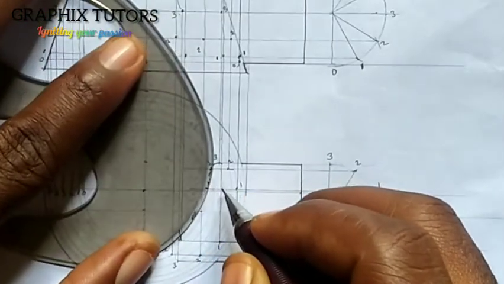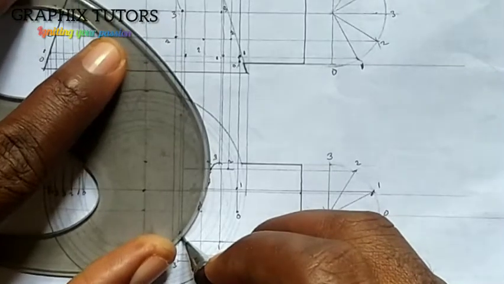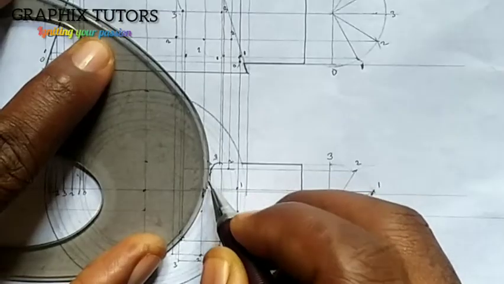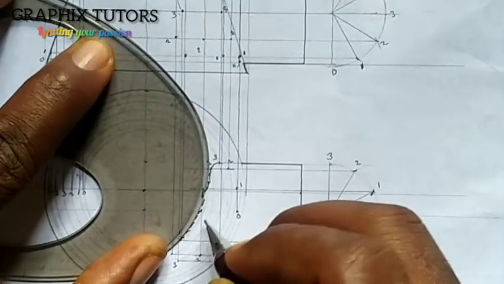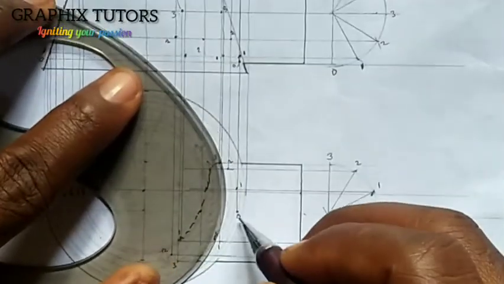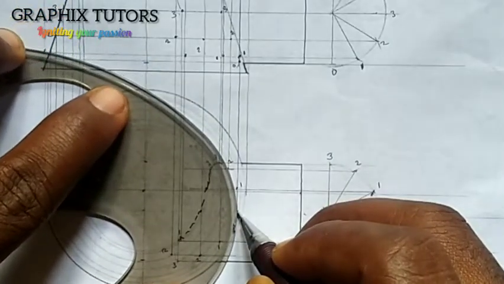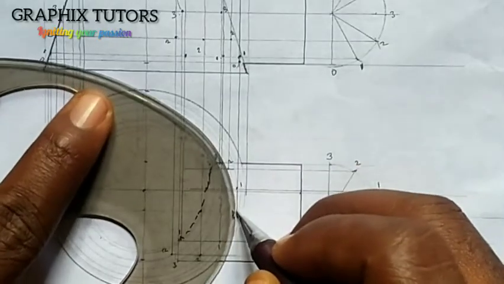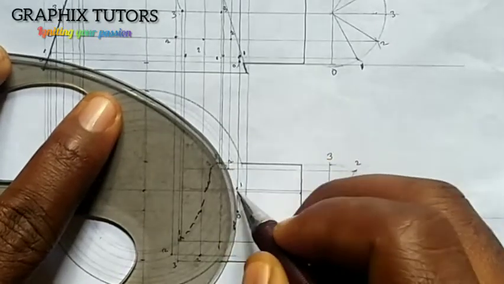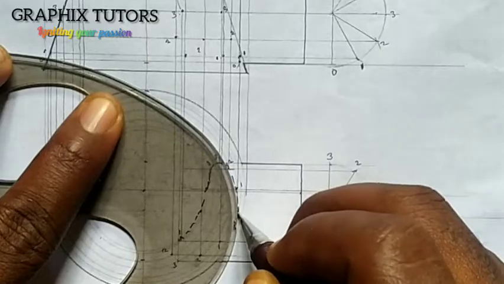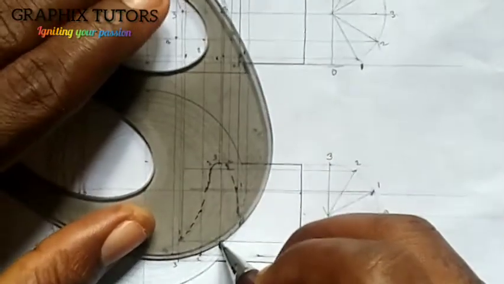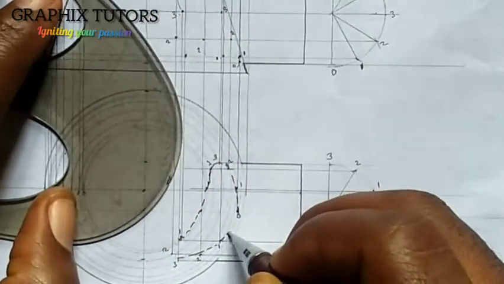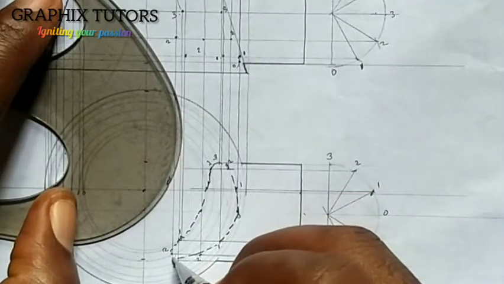Also here, 2. So you can just use the French curve and join.